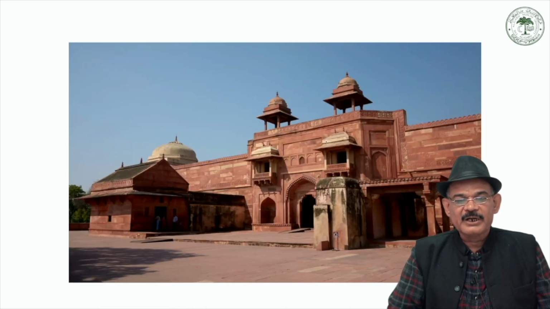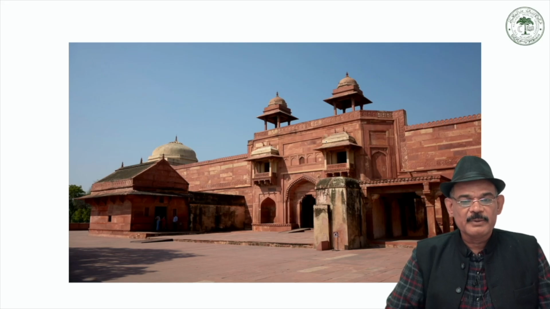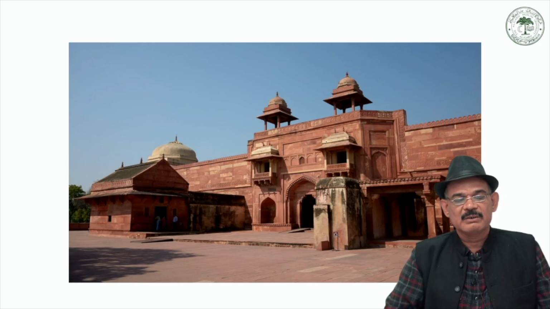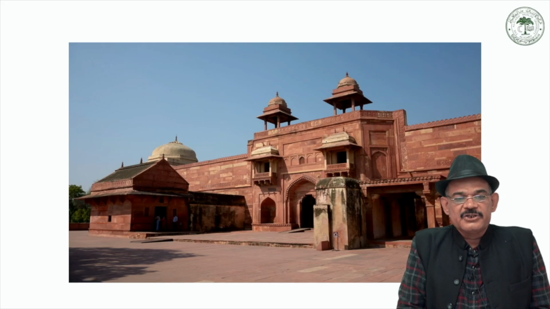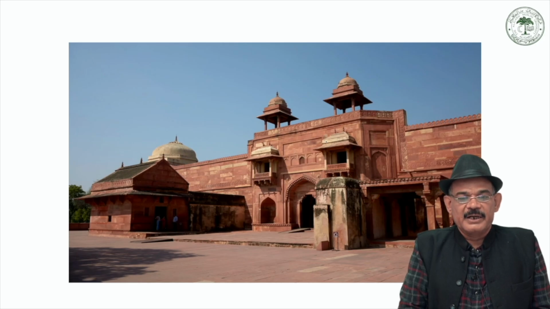Now, another important building. Now we enter into a complex of the personal buildings. This structure is known as Jodhabai Palace. I know this nomenclature is faulty, but one thing is quite clear: this is a Haramsara building.